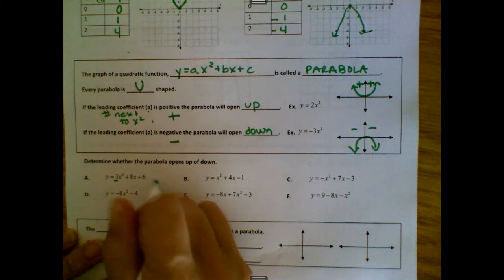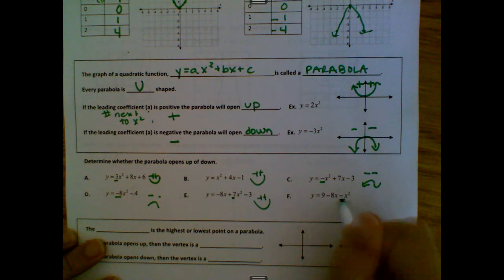The lead coefficient is positive, so we go up. Lead coefficient positive, we go up. Lead coefficient negative, so we go down. Lead coefficient negative, so we go down. Lead coefficient, oh, they moved it. Be careful. You gotta look for the number next to x squared. It is positive. Goes up. And again, they moved it. That's negative. It goes down. Check your answers. Hopefully they're correct.